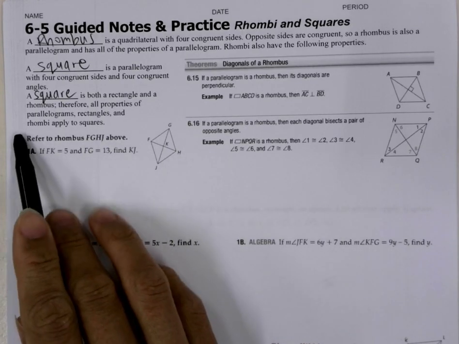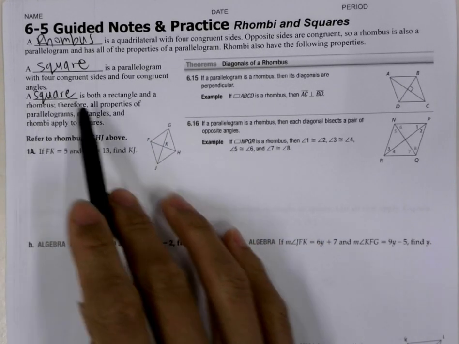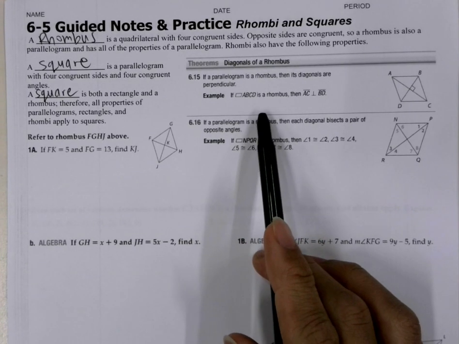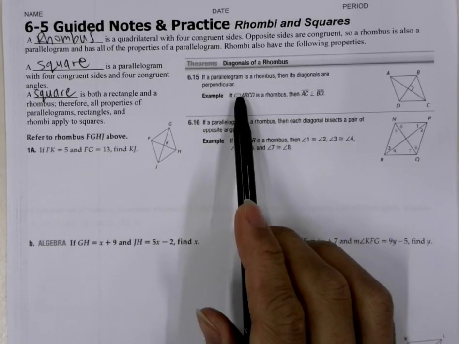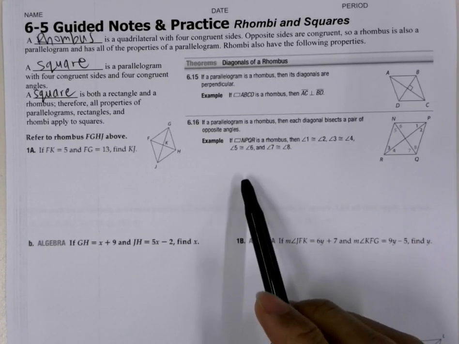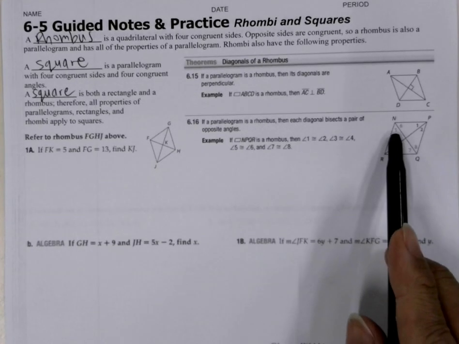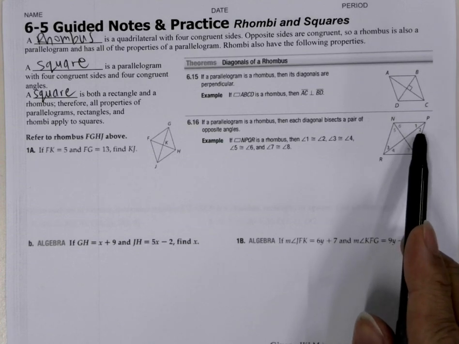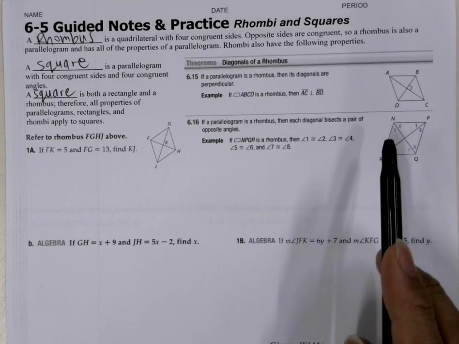Okay, so what are the properties of rhombi that we're learning about? It's that the diagonals are perpendicular. So in a rhombus, the diagonals form 90-degree angles. A second property is that the diagonals bisect the pair of opposite angles. So each of these opposite angles, like 1 and 2 are congruent, 6 and 5 are congruent, 3 and 4, and 7 and 8 are all congruent. All right, so we're going to use these properties to solve some problems.